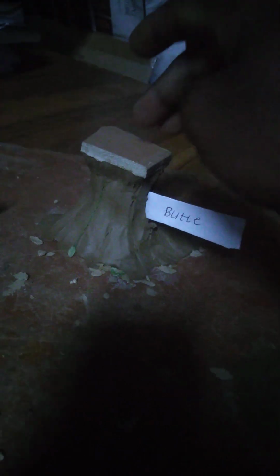The second one is a butte because of the shape. It is actually small compared to the mesa and plateau. Mesa is the second largest one, and plateau is the largest of all.